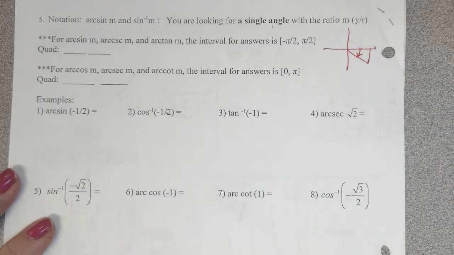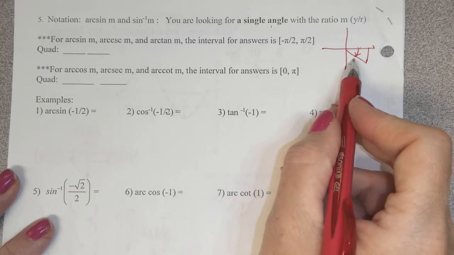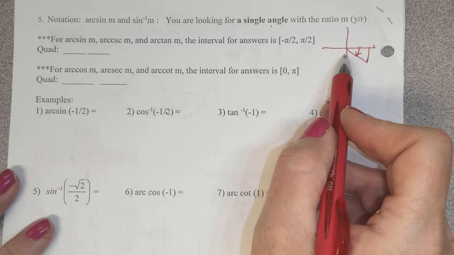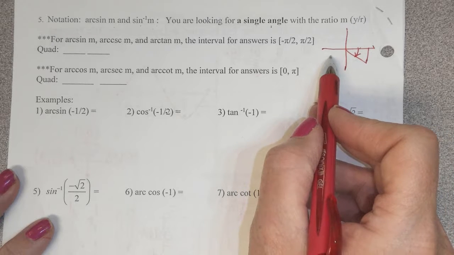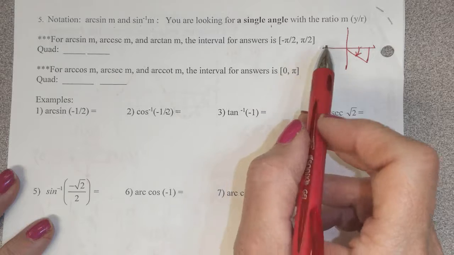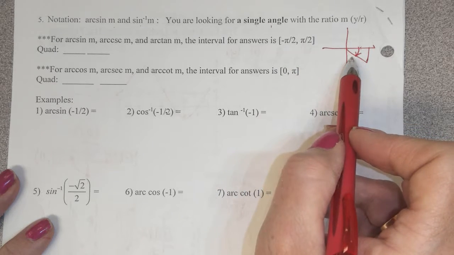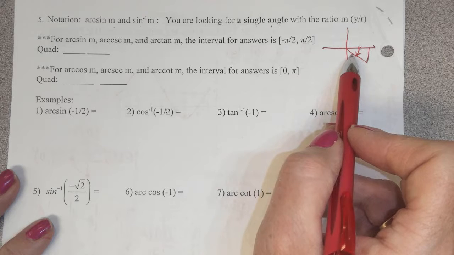Say that a little bit louder, Tyler. Not negative 3 pi over 4, it's actually just negative pi over 4. Negative 3 pi over 4 would be over here. Okay, so that's what we're going to have to think about. Instead of using 7 pi over 4, we would have had to have said negative pi over 4.